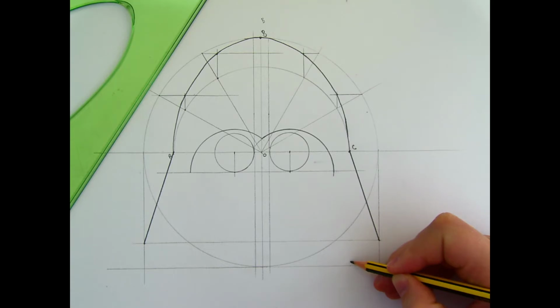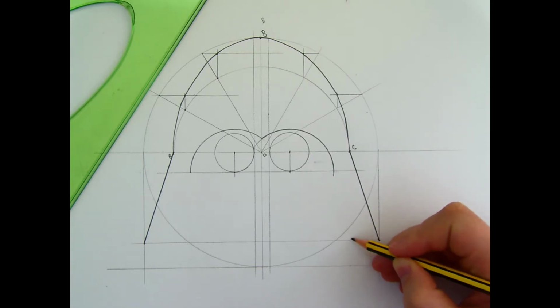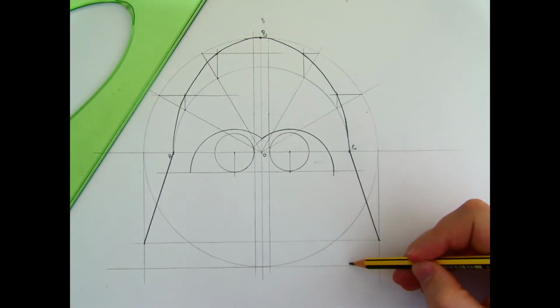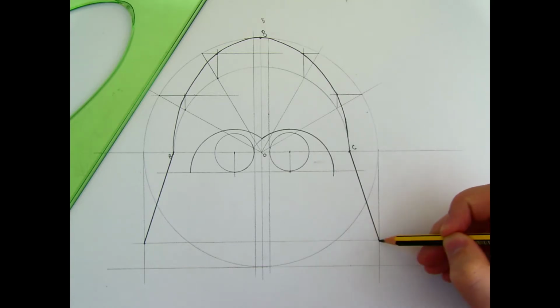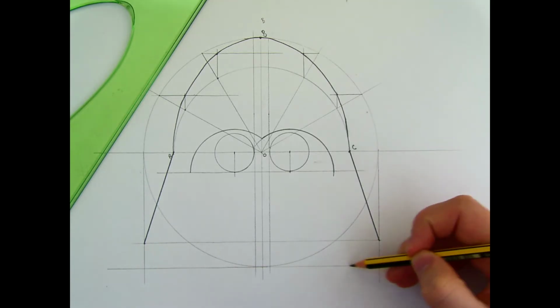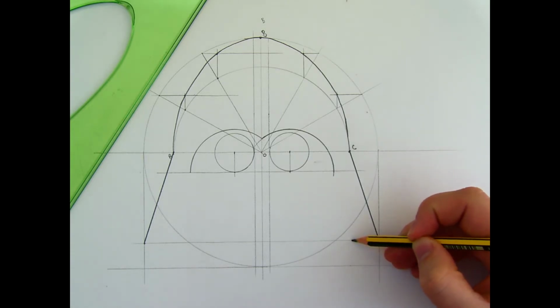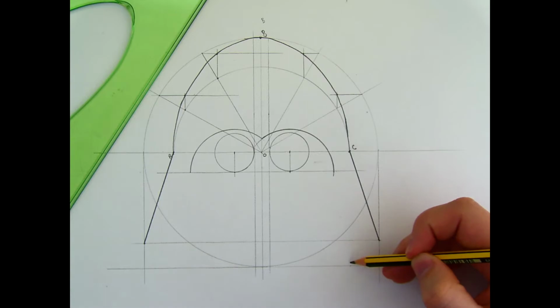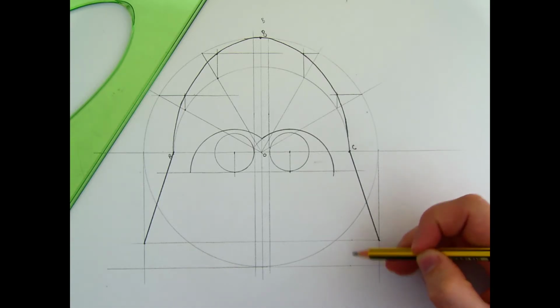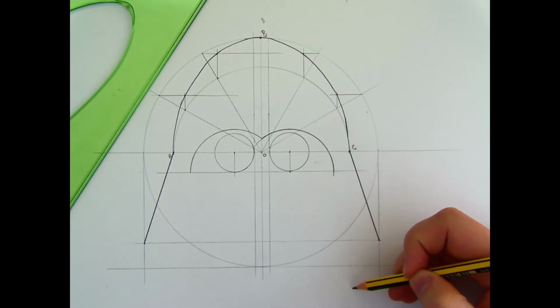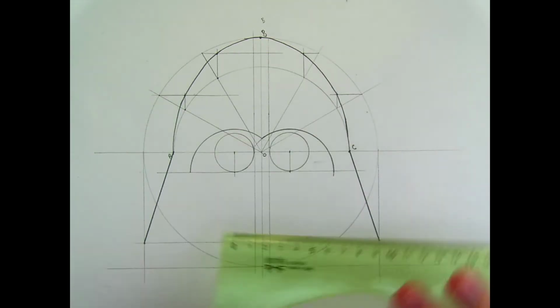The distance between them, the dimension between them, it's going to be 18 millimeters. So if that's 18 millimeters, and this is going to form part of a circle, so it's an arc, the center has to be 18 millimeters from here also. If it's less than it, it's not going to touch the line at the bottom, and if it's greater than it, it's going to cut through the line at the bottom. So our center has to be in here 18 millimeters.